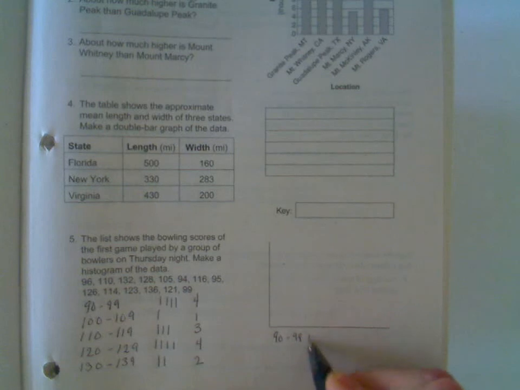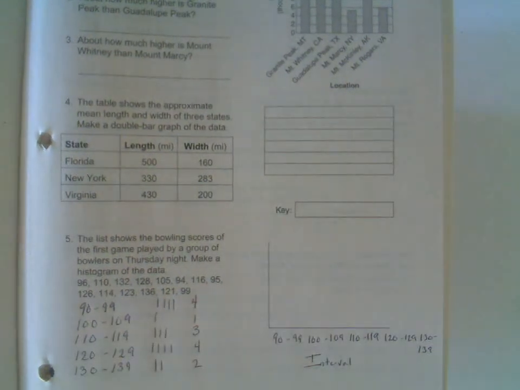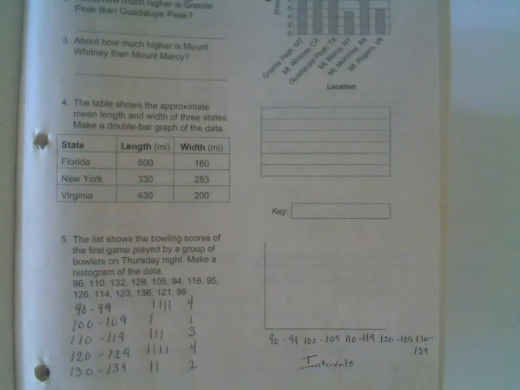Okay, so down here I'm going to put my groups, 90 to 99 and 100 to 109 and 110 to 119 and 120 to 129 and 130 to 139. And we're going to call that label interval. And unlike the bar graphs where you have to have matching labels on the x and the y-axis, here you can get away with interval or intervals every single time on that x-axis.